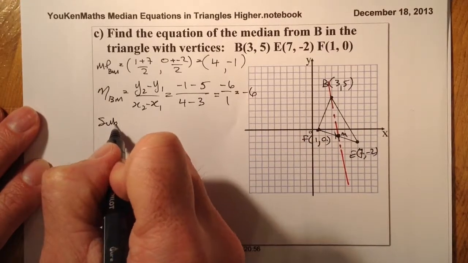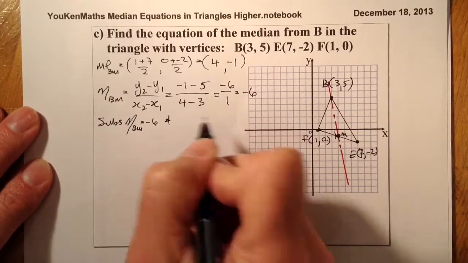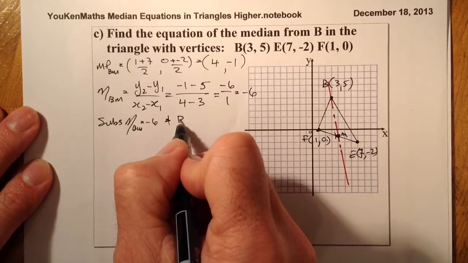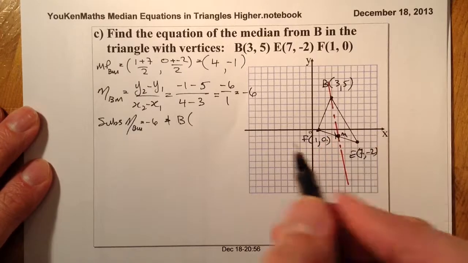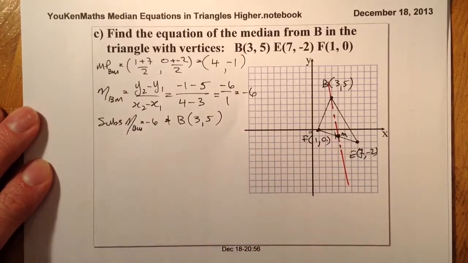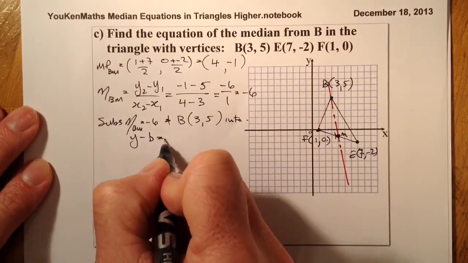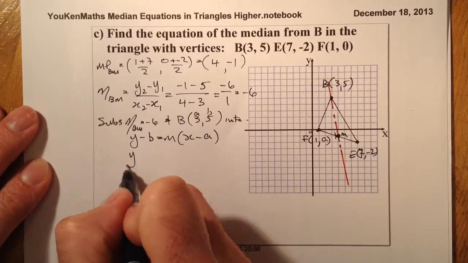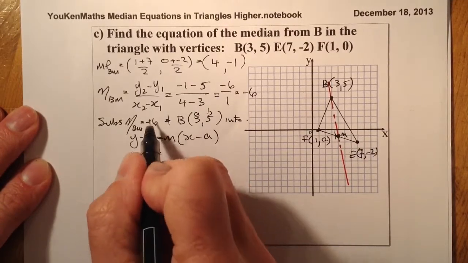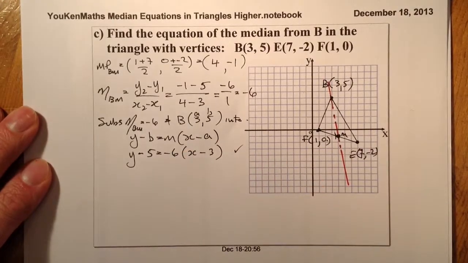Let's substitute the gradient BM, which is minus 6, and the point, and we're going for the point B. So I could substitute the point M in, but I'm just going to choose the one that I'm given on the triangle, and that's going to be 3, 5. Okay, I'm going to substitute in to the equation of a straight line. Okay, so I've got A there and I've got B there, and I'm just going to substitute the values in. Y minus 5 is equal to the gradient, which is minus 6, times x minus 3, and that's where I'd expect to get my mark.